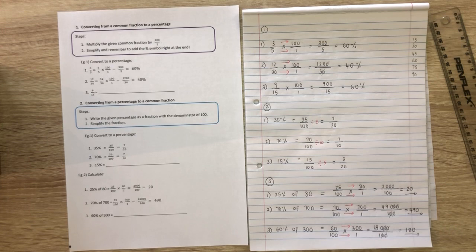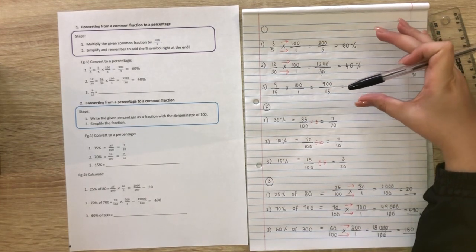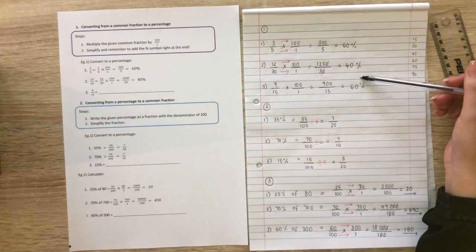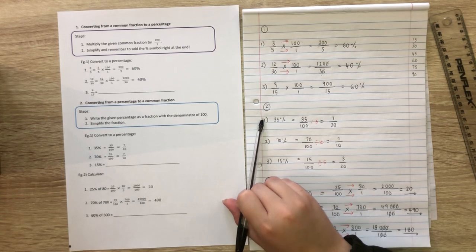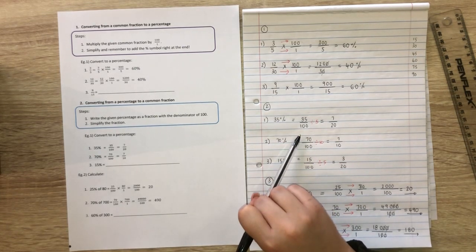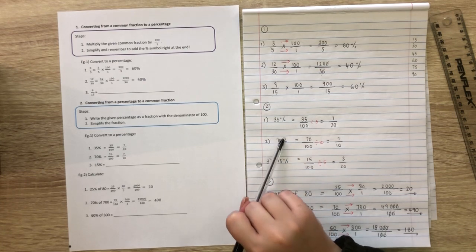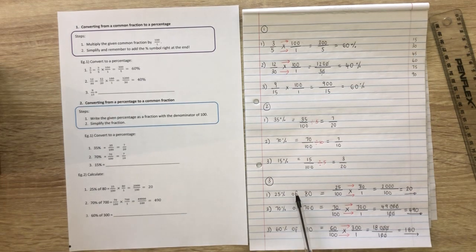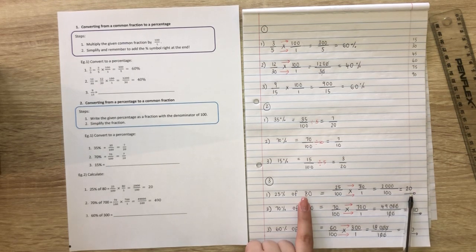So quick recap. When we're converting from a common fraction to a percentage, all you need to do is multiply by 100 over 1 and simplify. Number 2, when we're converting from a percentage to a common fraction, you just write the percentage over 100, then you simplify. The last one, when you're working out a percentage of a whole number, you change the percentage to a fraction, you change of to multiplication, you change the whole number to a fraction, you multiply them, and you must end with a whole number. If you're working with a whole number, you should always end with a whole number.